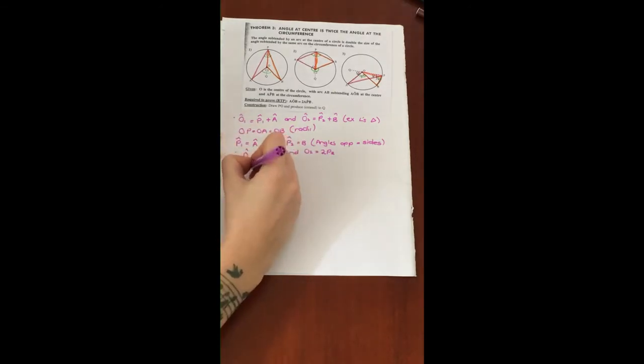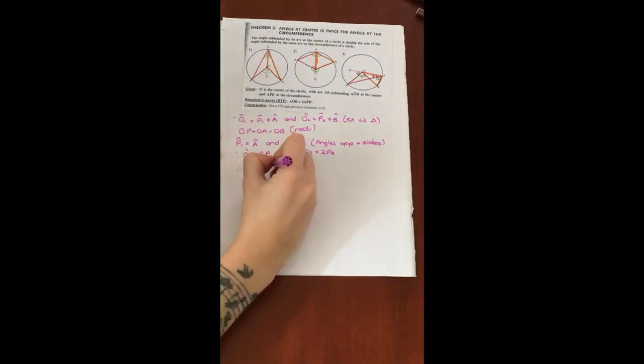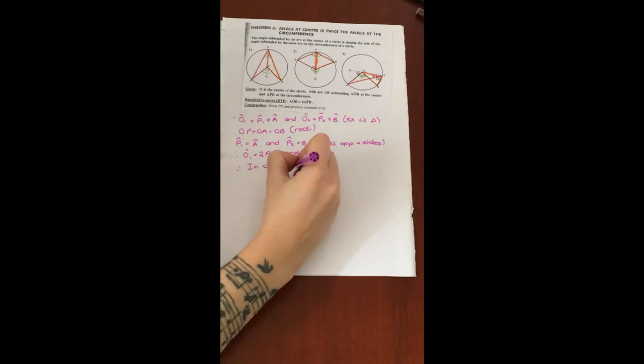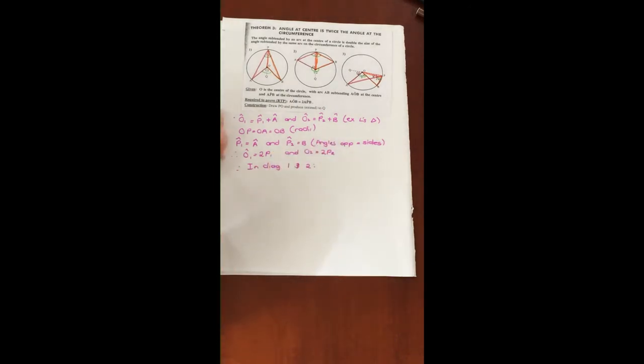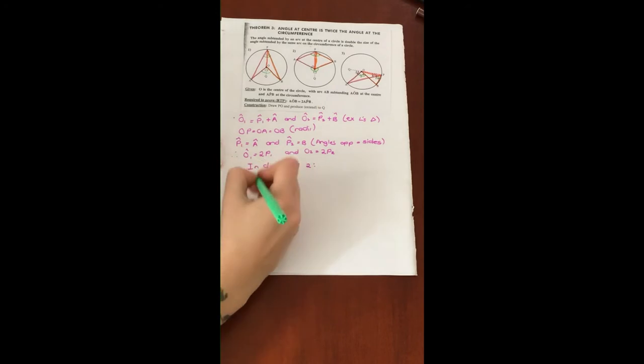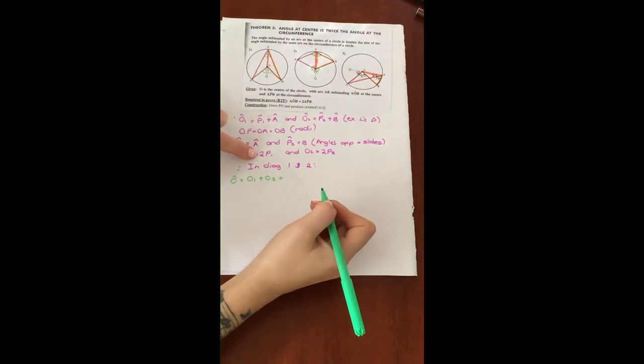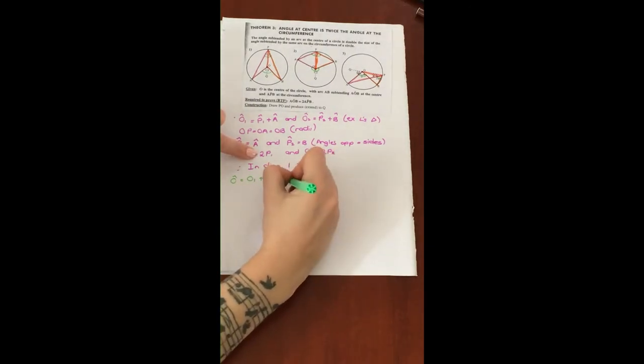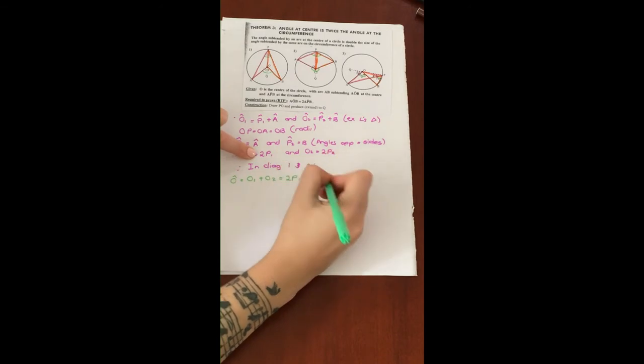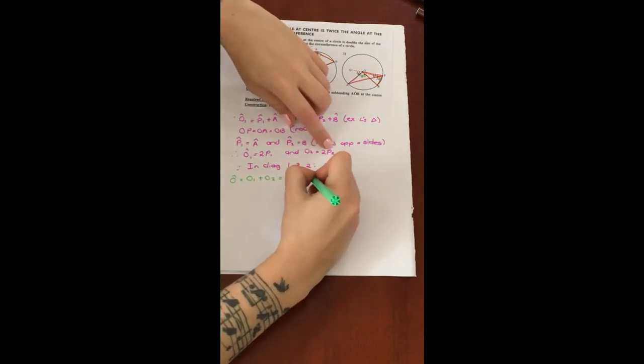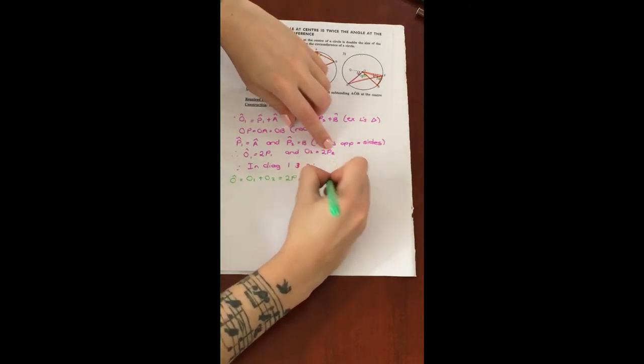So let's do it in a different color. In diagrams 1 and 2, angle O is equal to angle O1 plus angle O2. But now we've established that O1 is 2P1, so it's the same as 2P1 plus 2P2, because O2 is the same as 2P2.